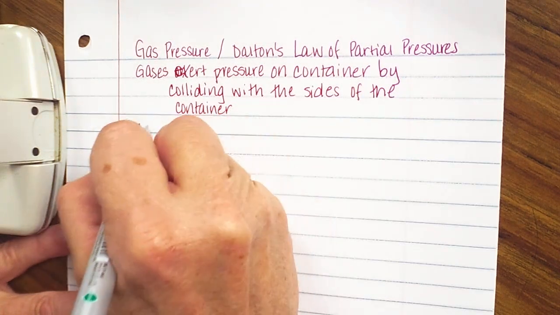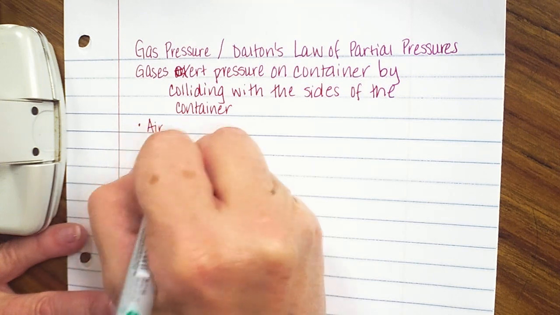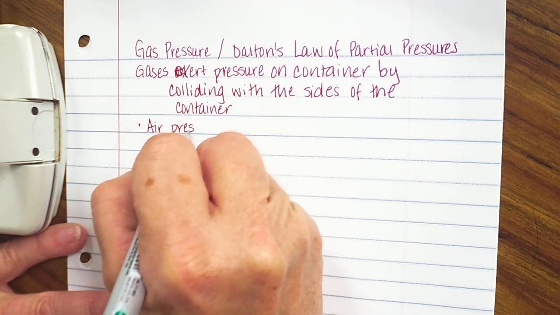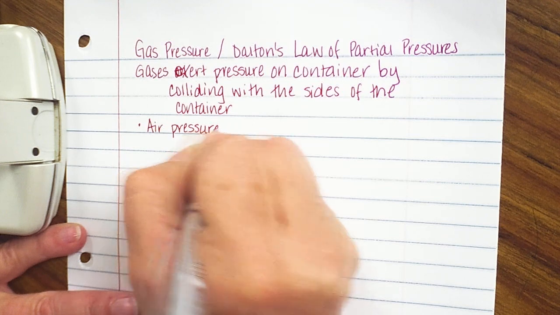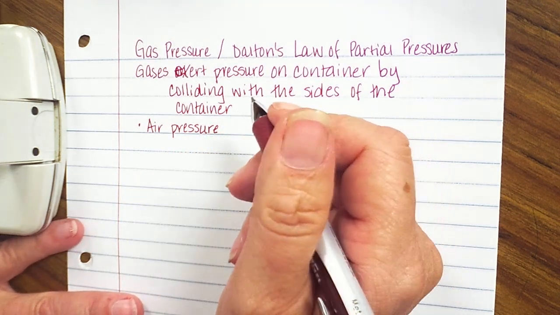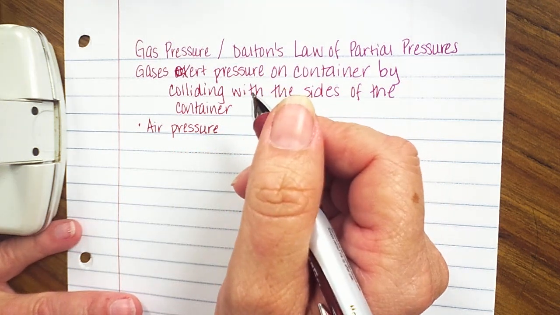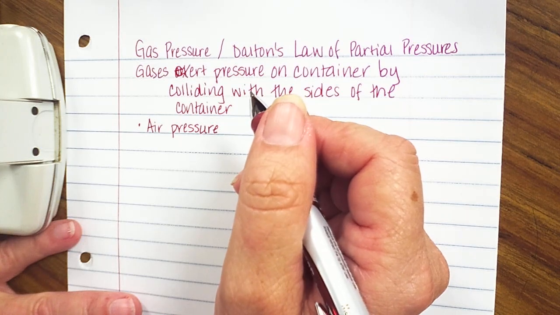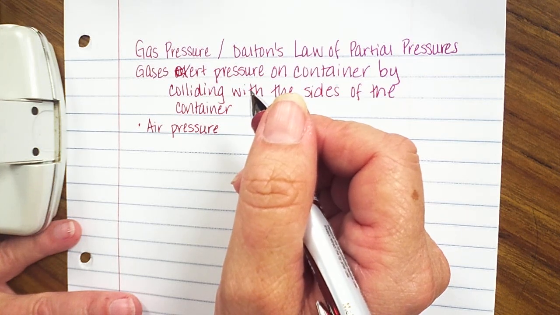So the next thing that we want to talk about is air pressure. And I'm going to give you a very, very simplistic definition of air pressure today. And then we'll talk about it a little bit more deeply when we come back.